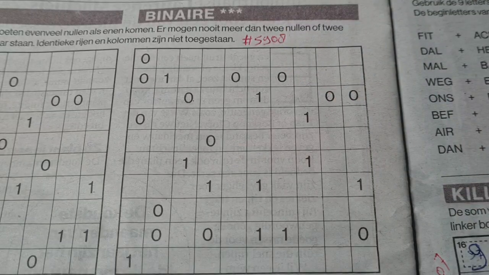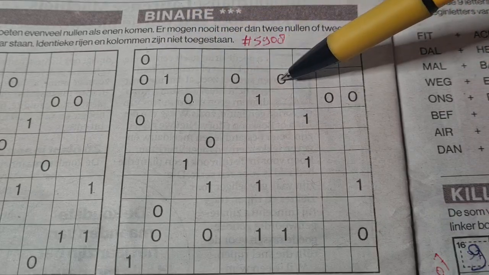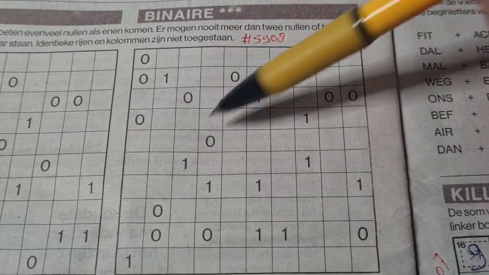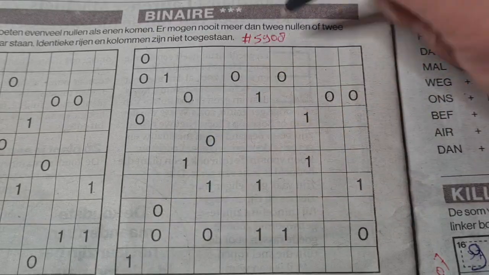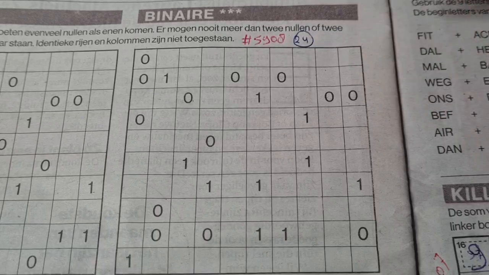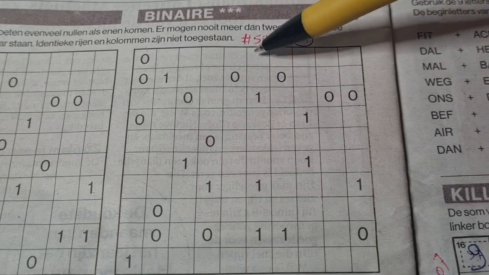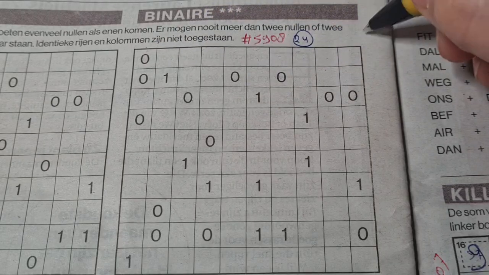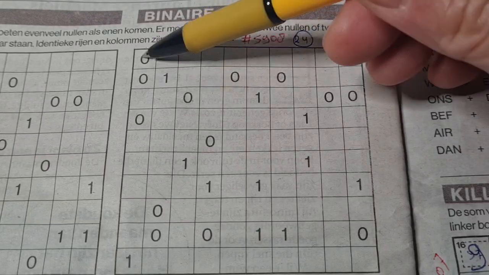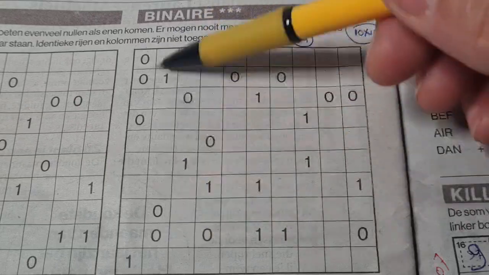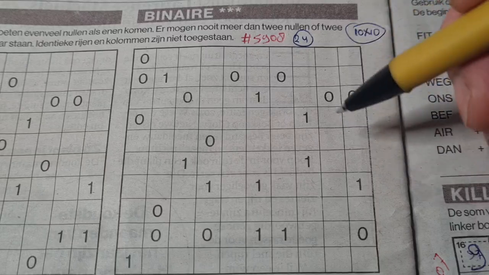Before I start, I always count up printed digits. 24 printed digits. And what kind of binary puzzle is this one? Let me count. 1, 2, 3, 4, 5, 6, 7, 8, 9, 10. It's a 10 by 10 binary puzzle. That means in a row or in a column, there are always 5 ones and 5 O's. Alright, so let's get started.